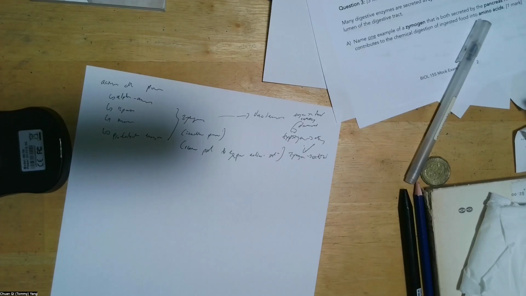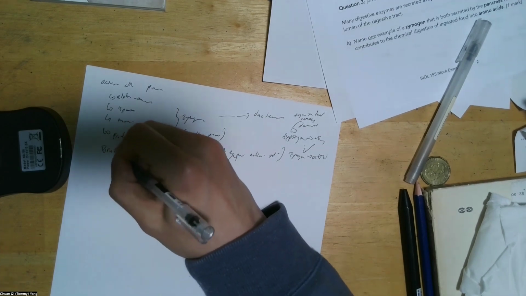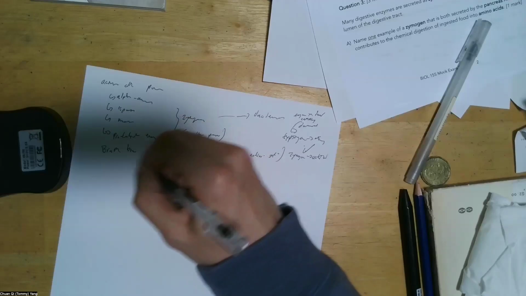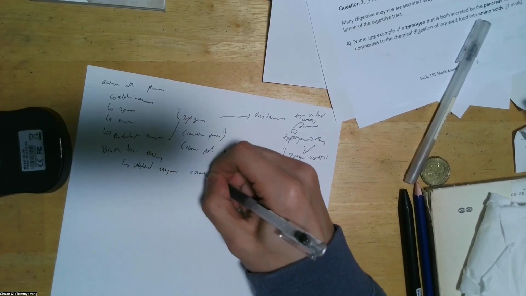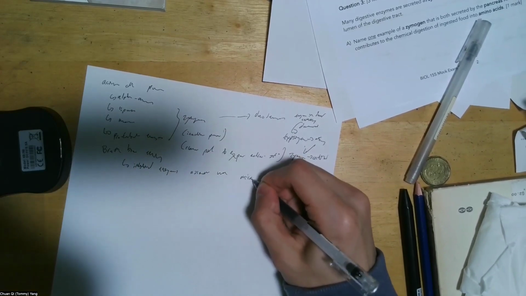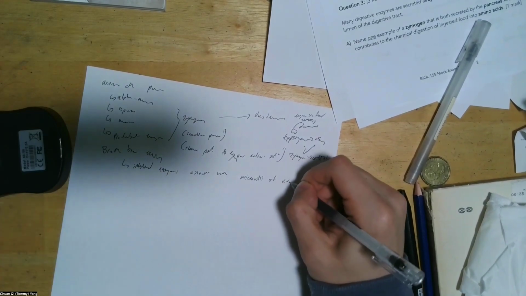Brush border enzymes are also intestinal enzymes associated with microvilli of enterocytes. They catalyze the breakdown of small chains into dimers and monomers that are suited for absorption. Some of these include sucrase, catalyzing sucrose, and then lactase for lactose. So I'll write that down. Brush border enzymes, intestinal enzymes associated with microvilli of enterocytes.